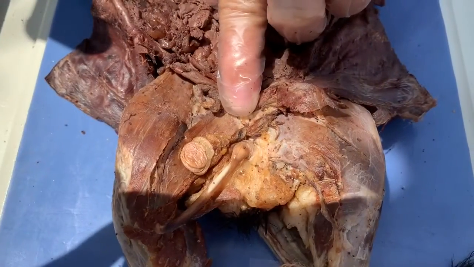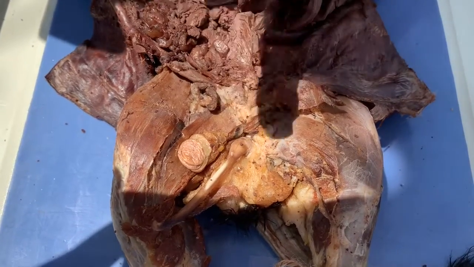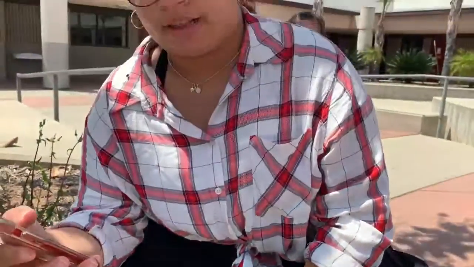Hey y'all, so this is the spermatic cord, and the spermatic cord is basically a bundle of fibers and tissues that form a cord-like structure that runs through the abdominal region down to the testicles in a male, and its primary function is to preserve the blood supply to the testicles and the continuity of the ductus deferens.